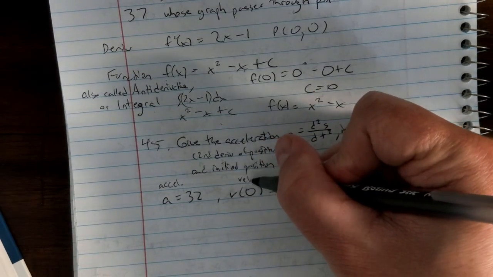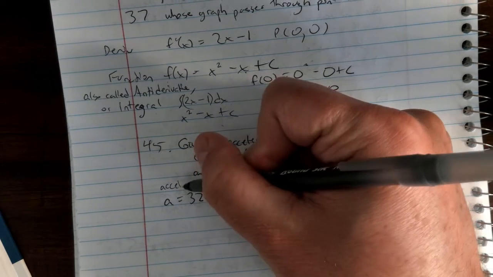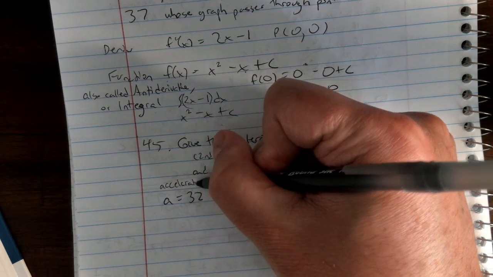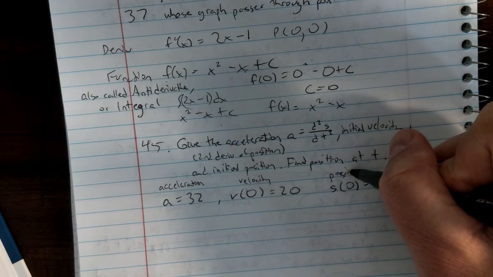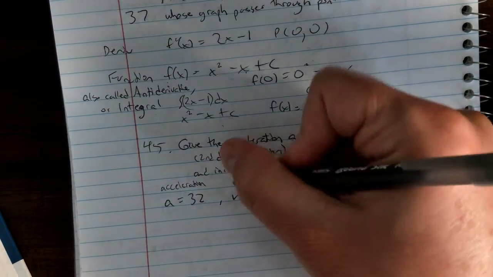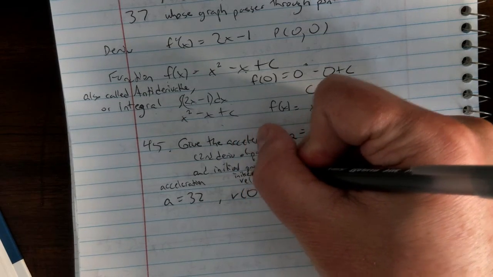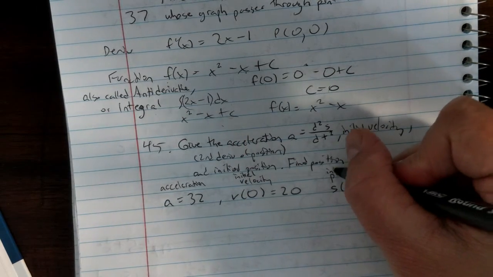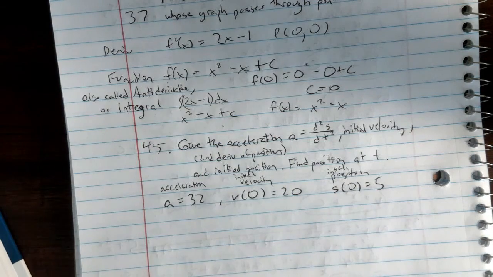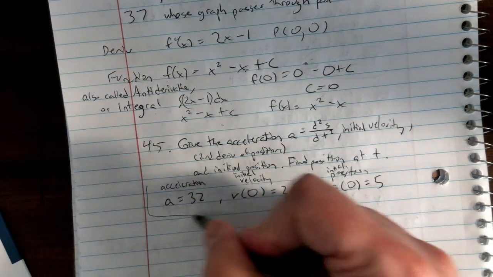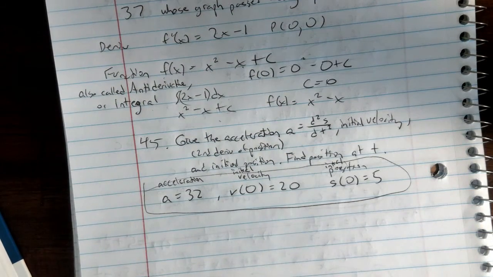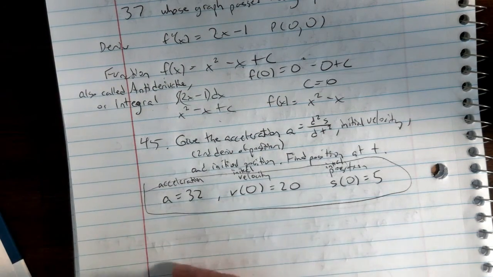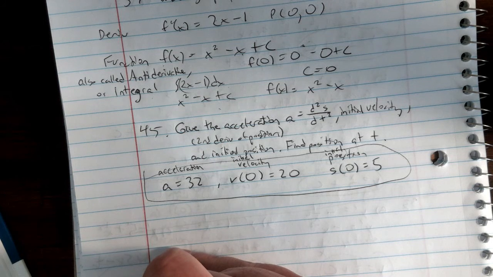I'm going to abbreviate these. Those are the things we were given. Make sure you put this part. Okay, so that's what we're given.